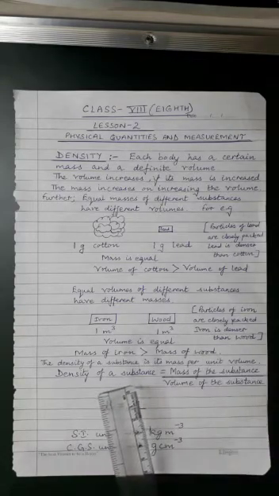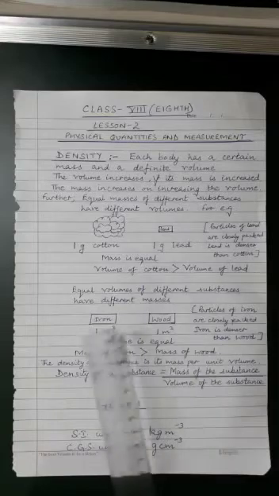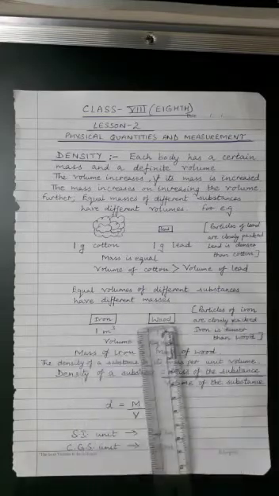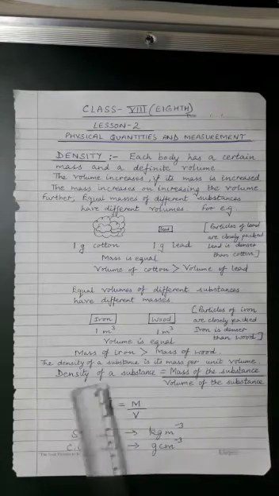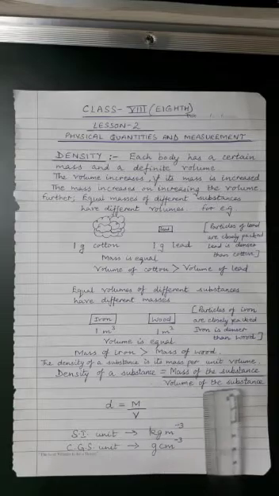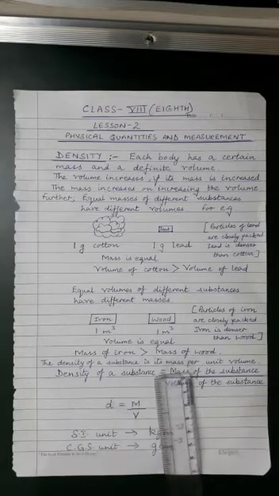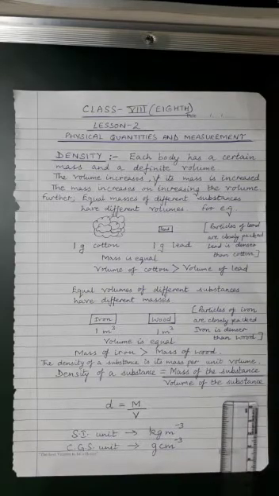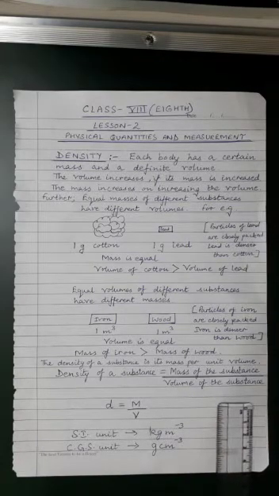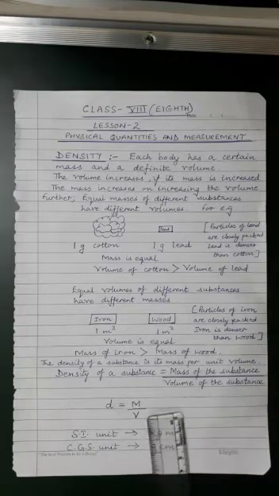Thus, to explain that equal masses of different substances have different volumes and equal volumes of different substances have different masses, we use a term called density. The density of a substance is its mass per unit volume. That is, density of a substance equals mass of the substance upon volume of the substance. In this chapter, we will denote density by the letter D, mass of the substance by the letter M, and volume of the substance by the letter V.